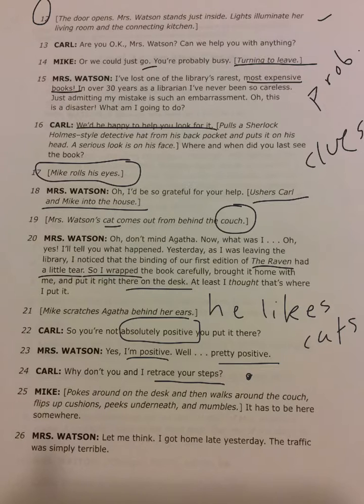Mike pokes around on the desk and then walks around the couch, flips up cushions, peeks underneath, and mumbles. That's what you do when you're looking for something. He's looking in there. It has to be here somewhere. He reminds me of my mom when she loses things. Mrs. Watson, let me think. I got home late yesterday. The traffic was simply terrible.